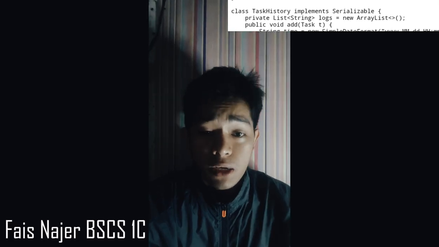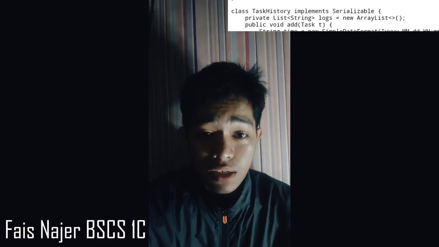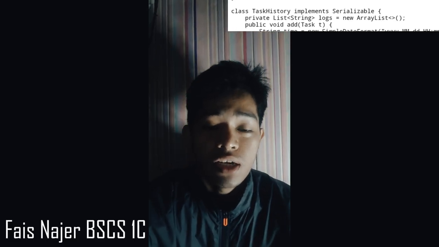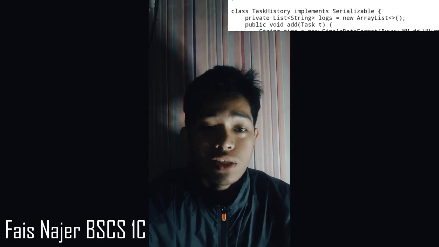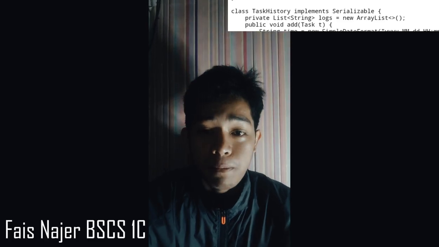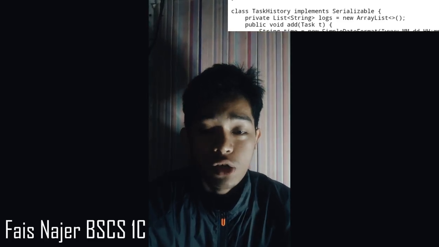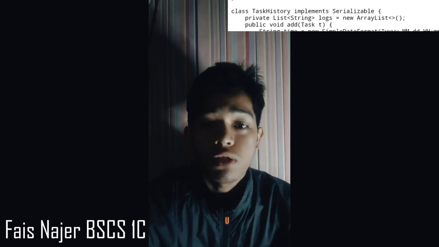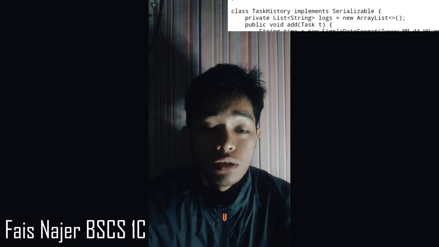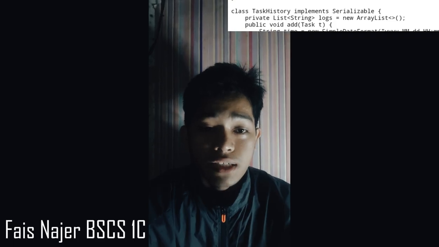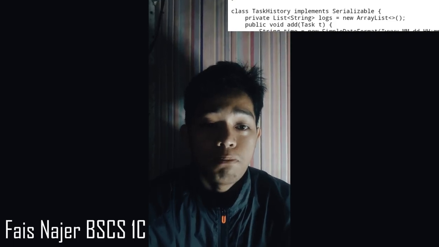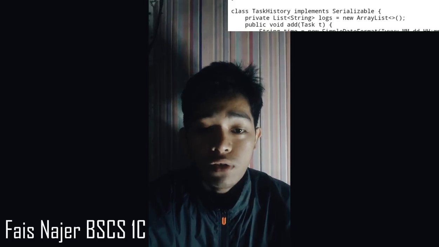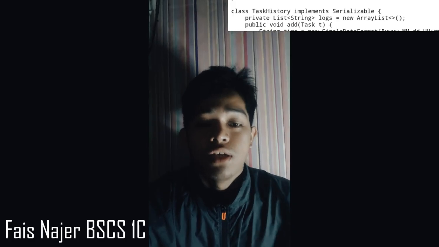So number 3 is private List<Task> tasks equals new ArrayList<>(). What it does, this creates a dynamic list that holds multiple task objects. So its purpose is the program stores all your tasks here while running. Example: buy groceries, finish homework, pay bills, all of those go into the task list.